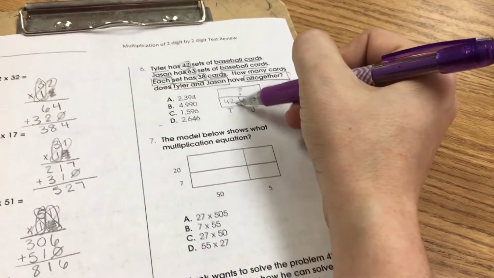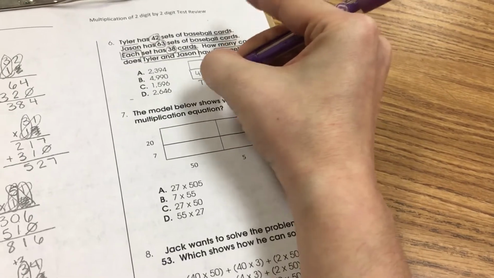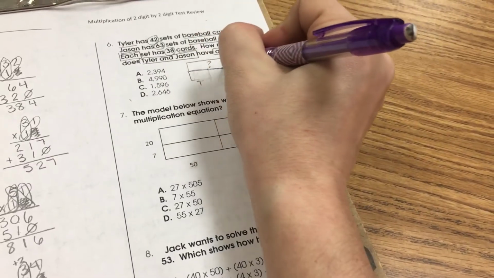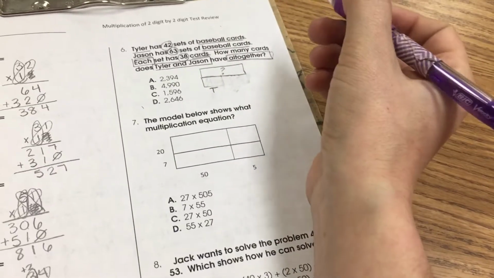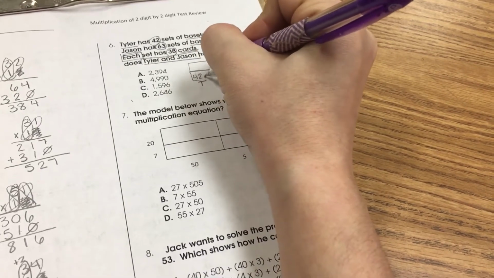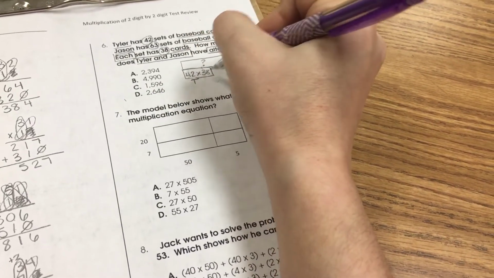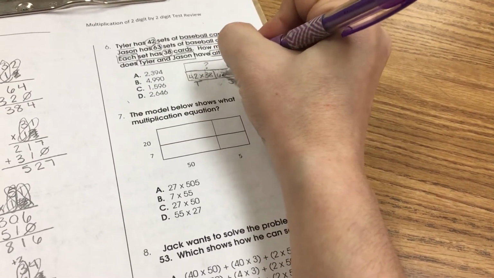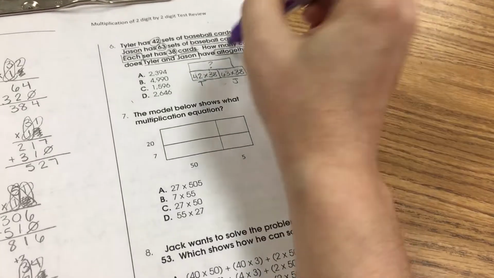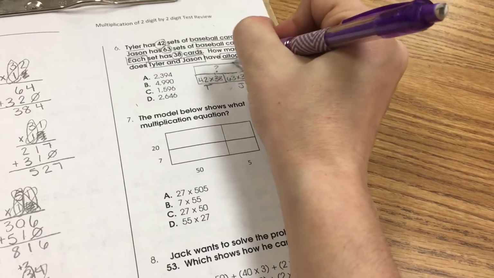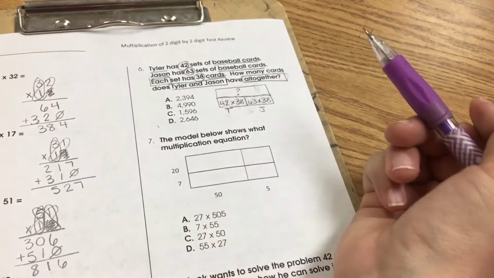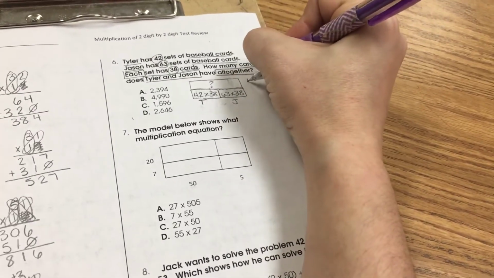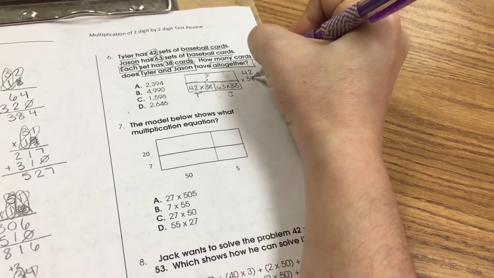So instead of Tyler just having 42 and Jason just having 63, we're going to have to revise our tape diagram so that Tyler now has 42 times 38, and then Jason has 63 times 38. So now when we go to get our total, all of our numbers are included in there. So let's work that out. We have 42 times 38.